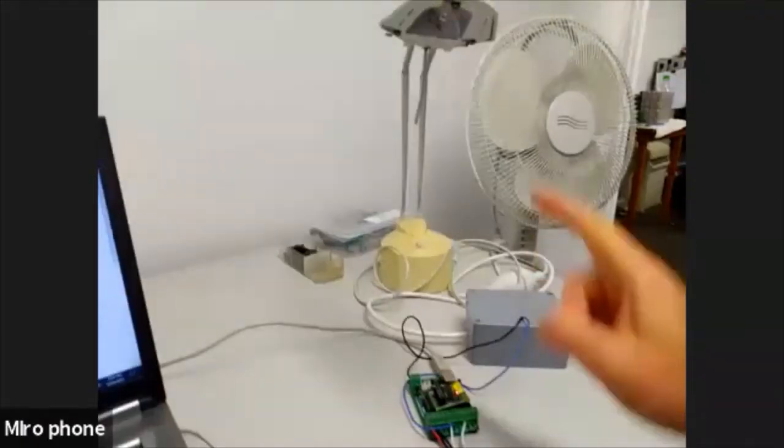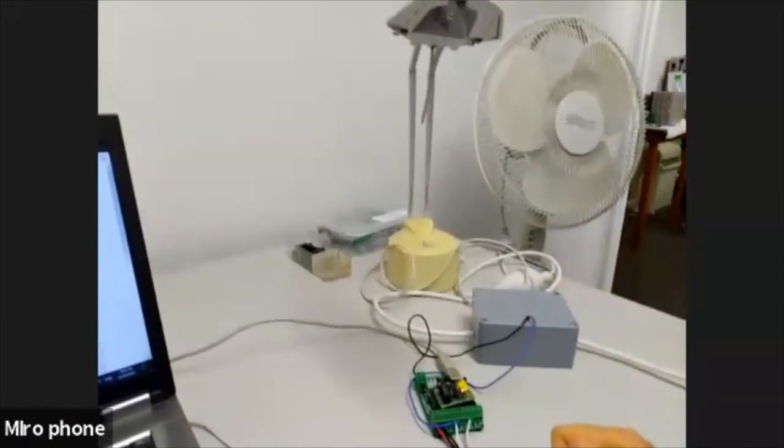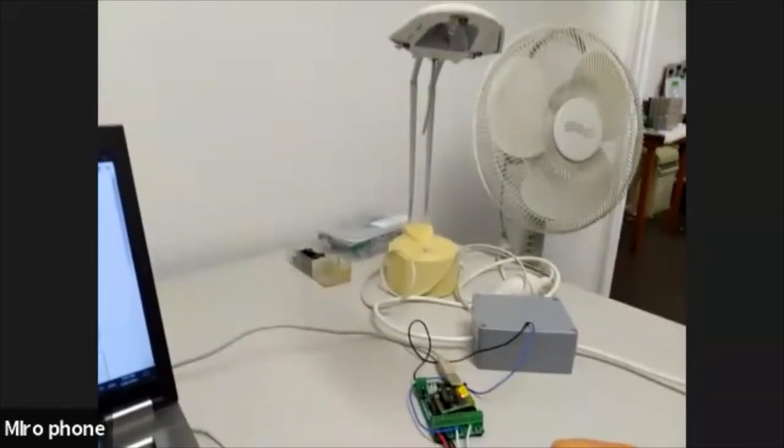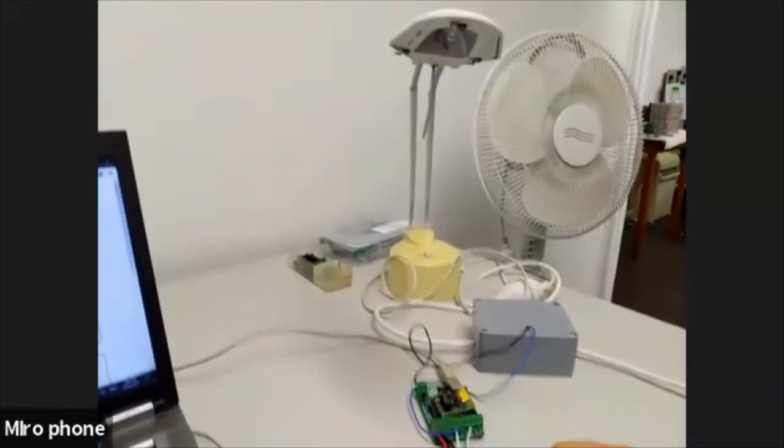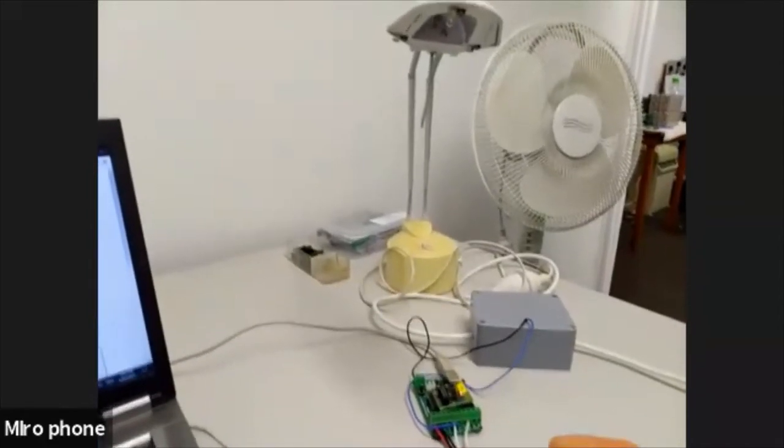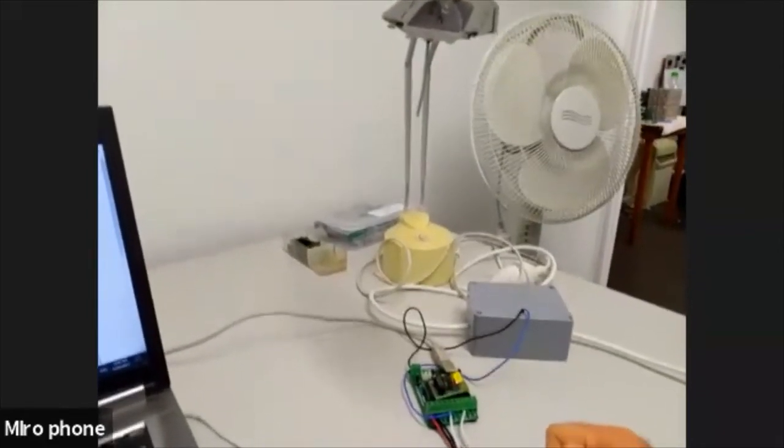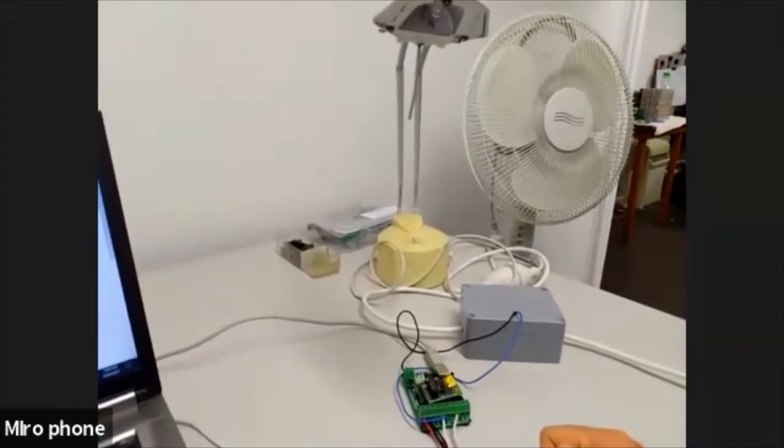So it can be a lamp, but it can also be a fan, or it could even be a pump. So that you turn on the pump in your farm because the water is getting low, for example, on your crops.